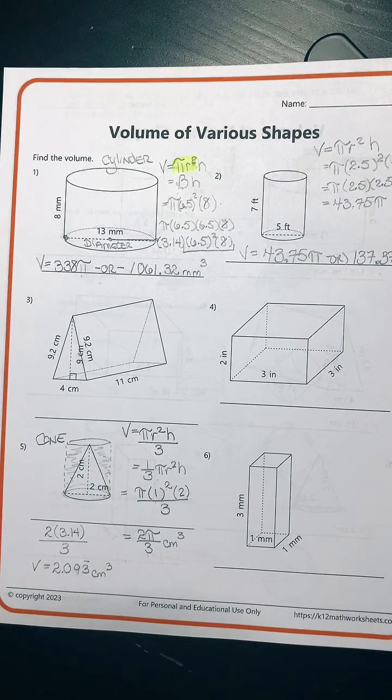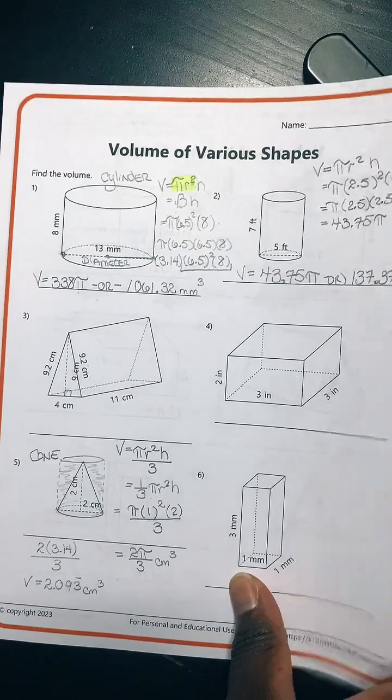And if we do have time, we'll talk about the surface area. All right, so you get all that situated.